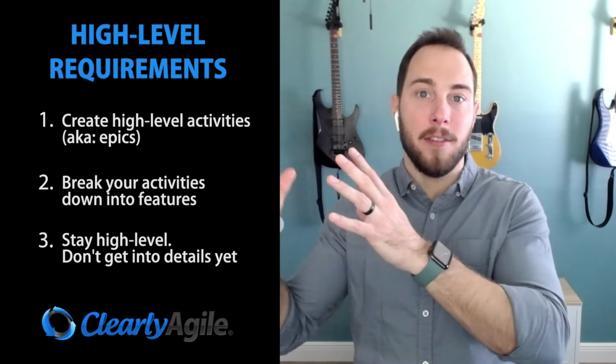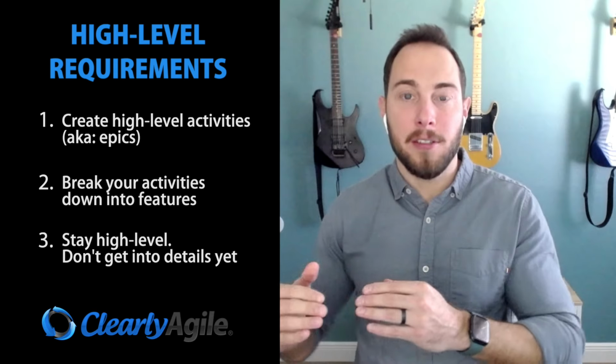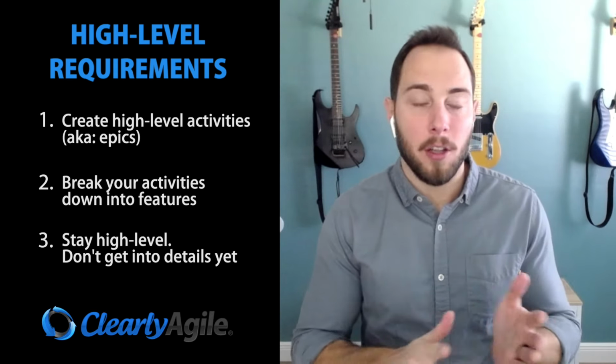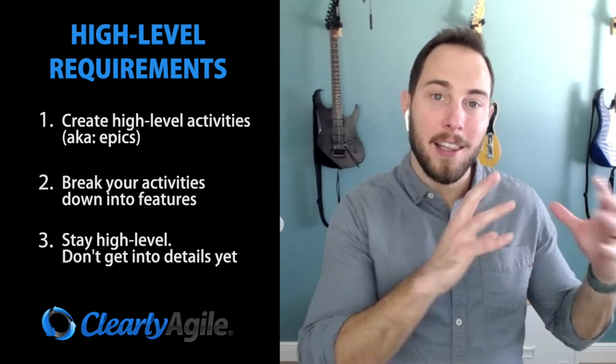Let's say your activity is to create a user account. Now, that's your high-level activity. Now, we might break that down into smaller features like create a sign-up page, a login page, and a profile page. So as you can see, we have that high-level activity. We broke it down into smaller features, but we still haven't gone into a lot of detail yet.